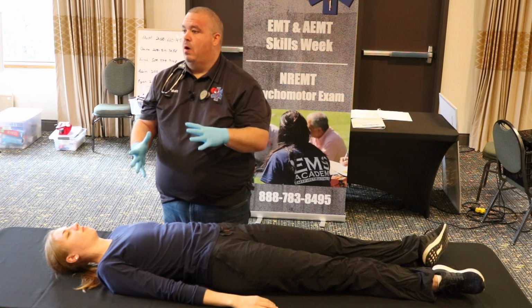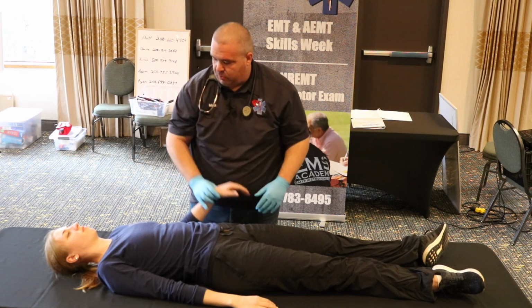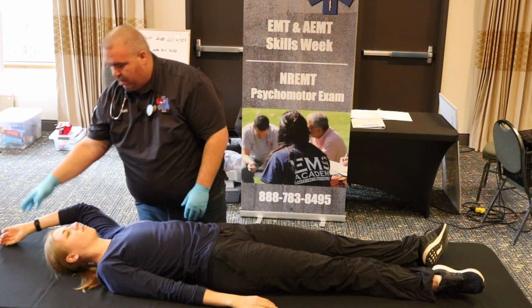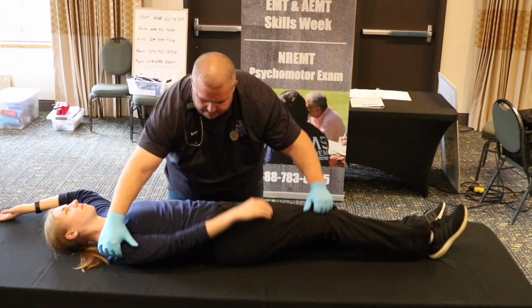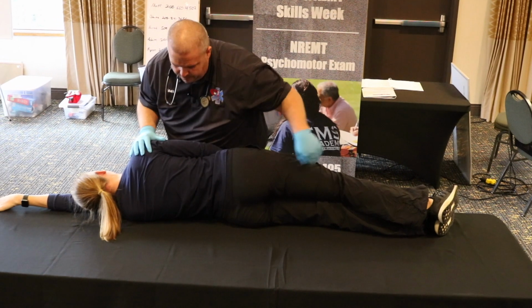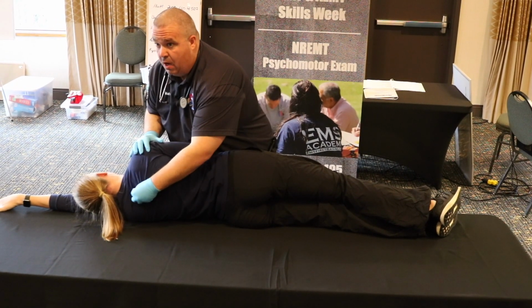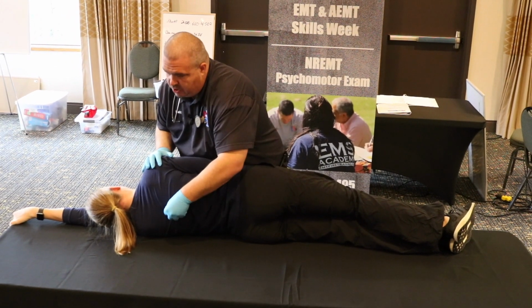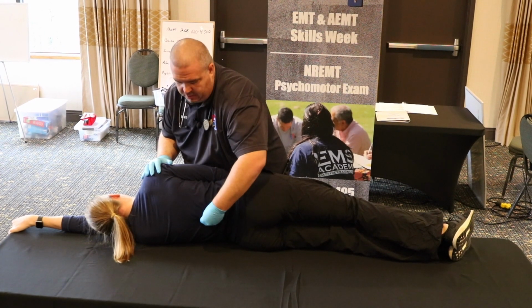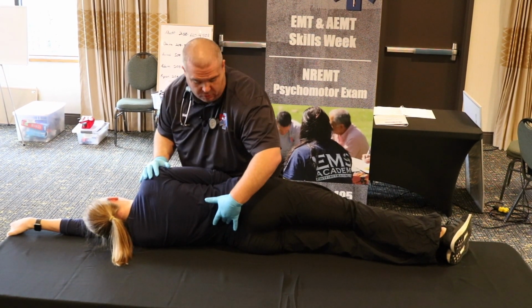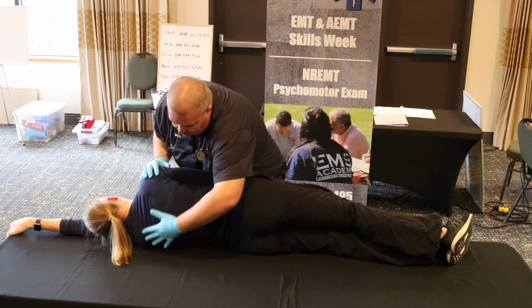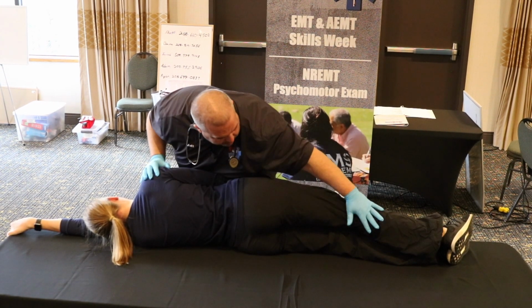I'm going to put a collar on her, and now I want to log roll her so I can take a look at her back. So on the heads count, you've got to help me out. On the heads count, 1, 2, 3. Okay, I'm going to start where the collar is at now, and I'm going to continue checking her spine. I'm going to check each one. For class, we'll stop here, but if she was truly my patient, I would keep going. I don't notice anything on her back, on her butt, on her legs.